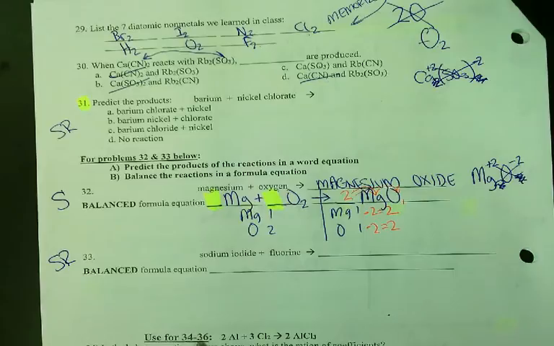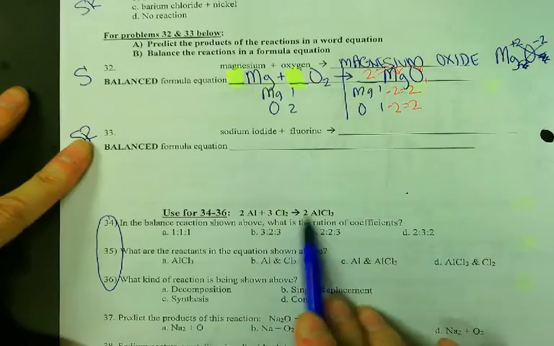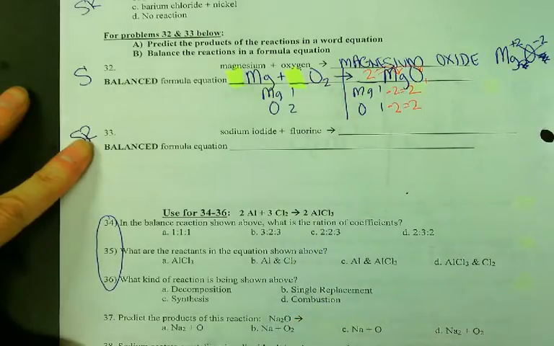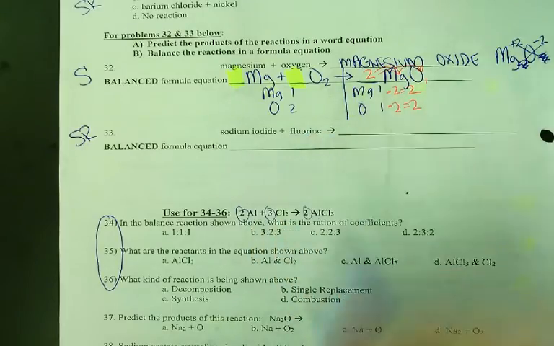Number 34, 35, and 36, all 3 of these numbers are using this equation. 2 aluminums plus 3 chlorines, and there's a Brinkelhoff, that's why it's Cl2, yields 2 aluminum chlorides. Okay, so it's asking you what's the ratio of coefficients. It's just 2, 3, 2. It's already done for you, so you just have to copy that down.